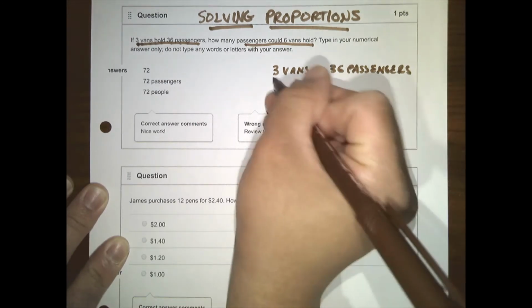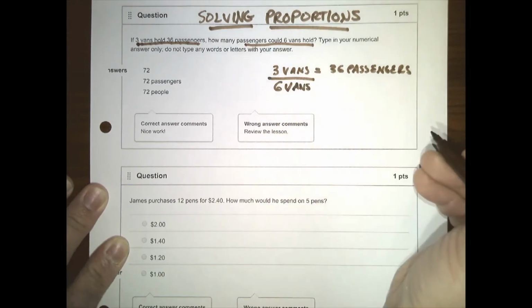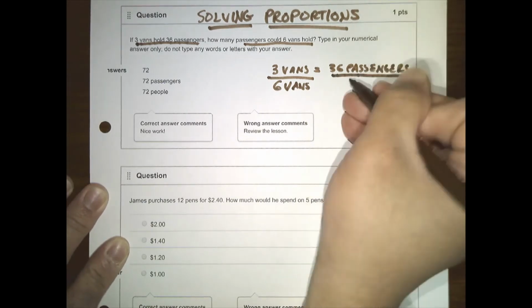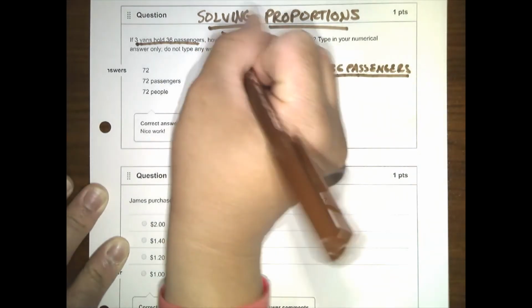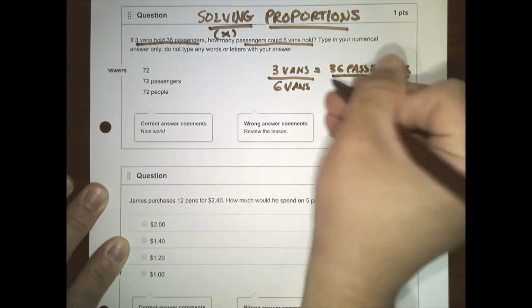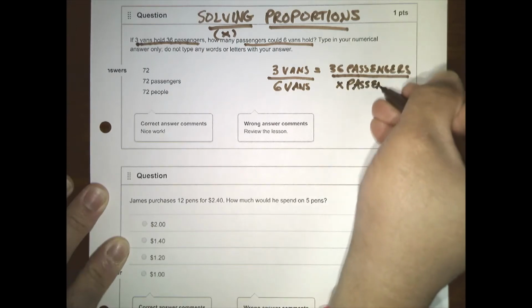So I'm going to write the 6 vans under the 3 vans, and then this will be how many passengers. I'm going to let that missing value of the number of passengers be x. So that will go down here, x passengers.